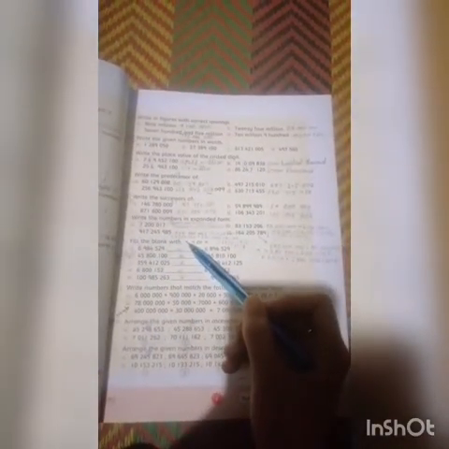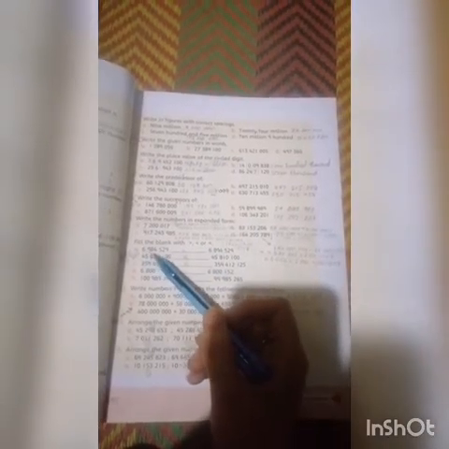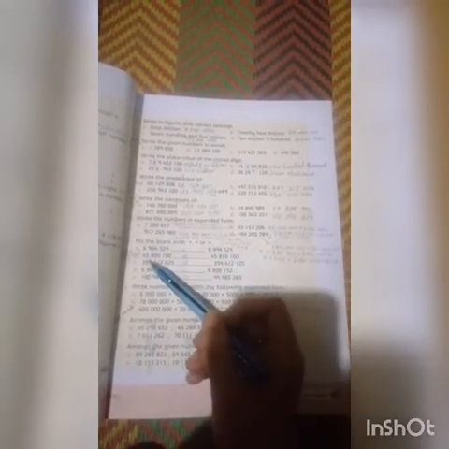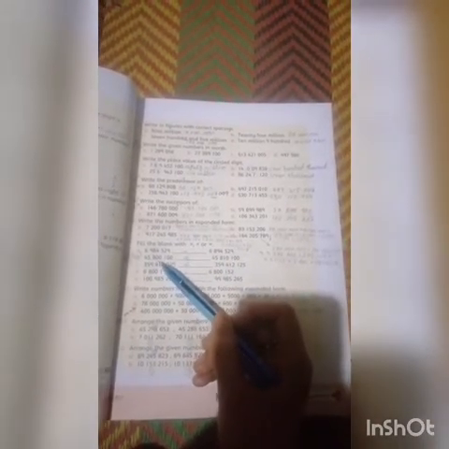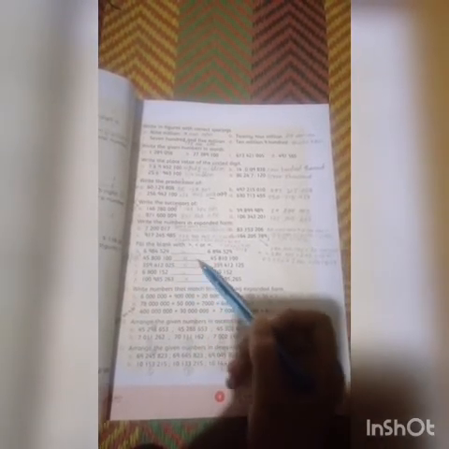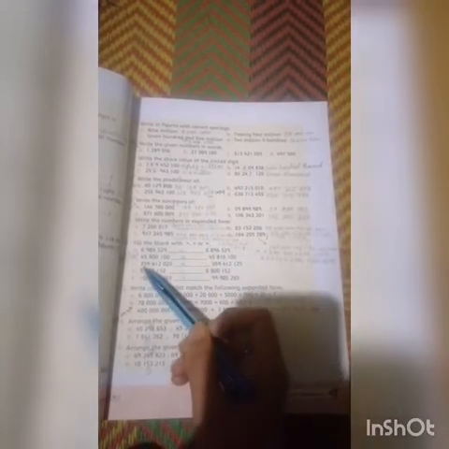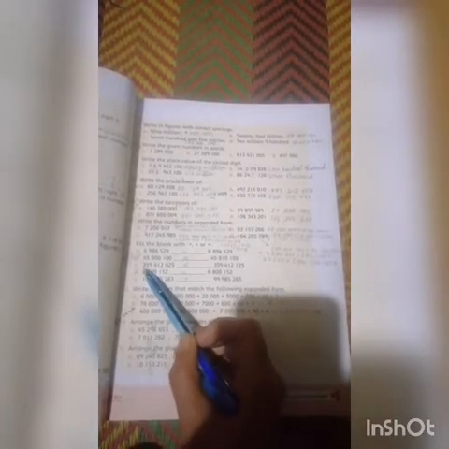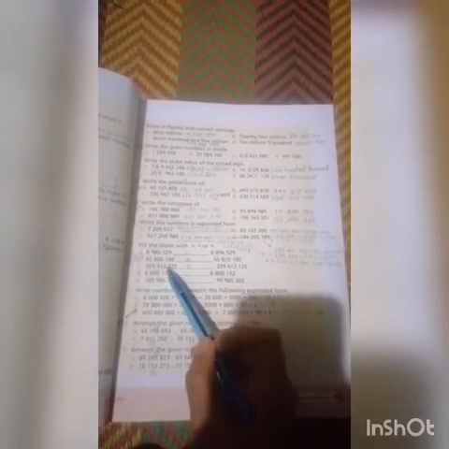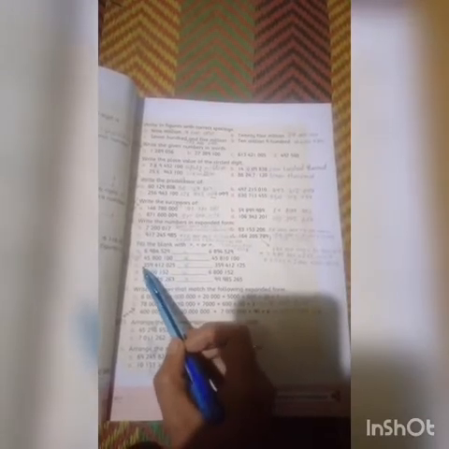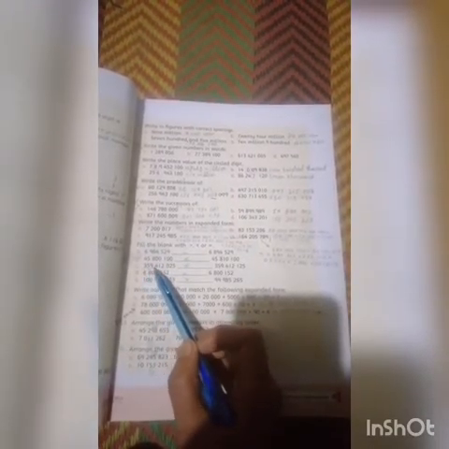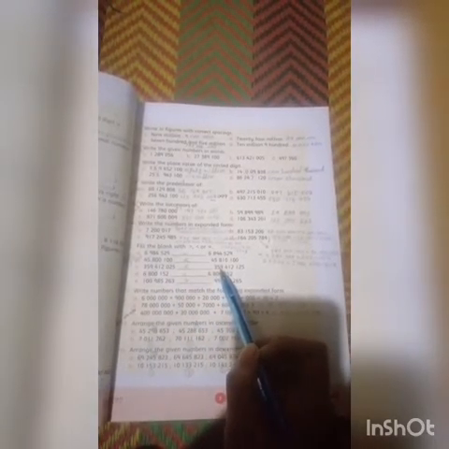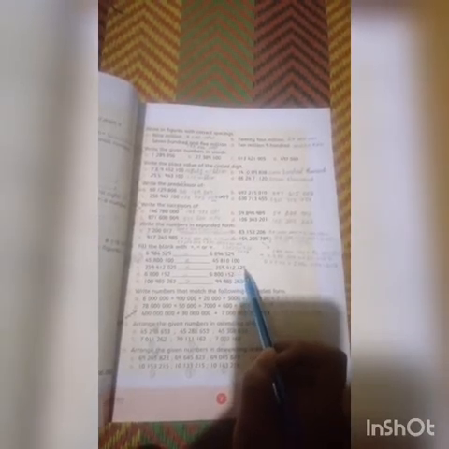Fill in the blanks. Here is the sign of greater than, less than, or equal to. 6,984,529 is equal to 6,894,529. 45,800,100 is less than 45,810,100. Unit, 10, 100, 1000, 10,000, 100,000, million, 10 million, 100 million. 359,412,025 is less than 359,412,125.